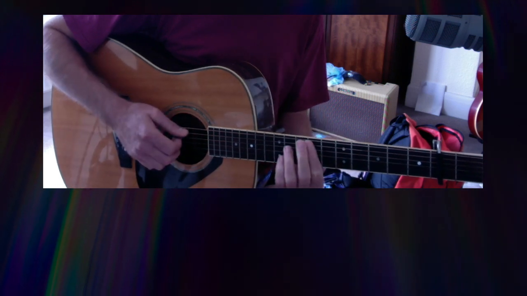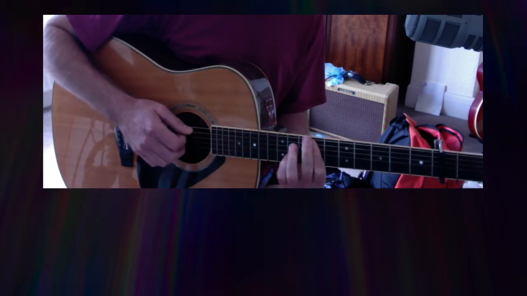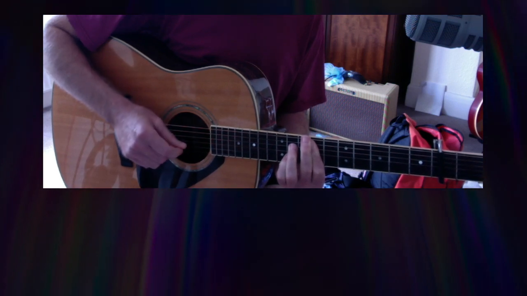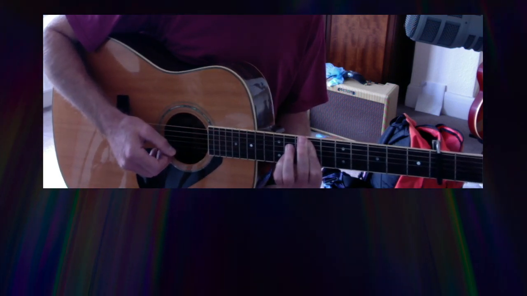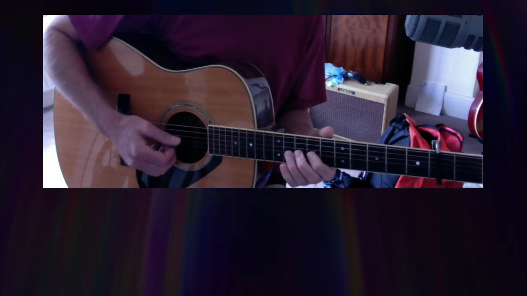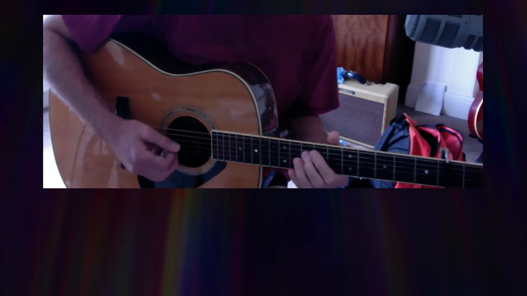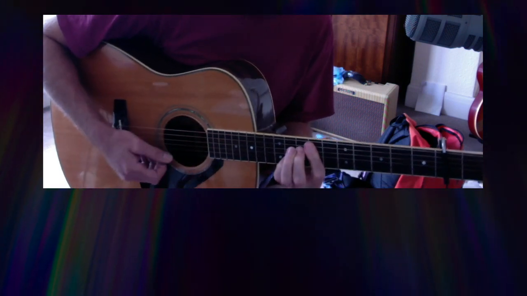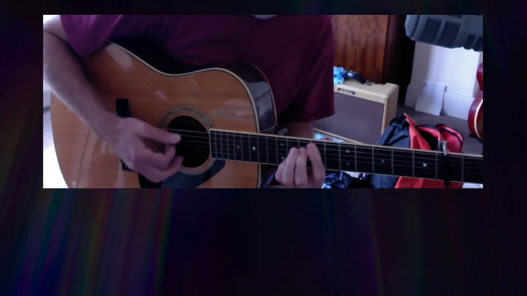Other notes that we can put over the 5th chord. We can put the flat 5 and the sharp 5. They're great as well. Flat 5. There it is. There's the flat 5. Again, sounds great over a dominant chord.